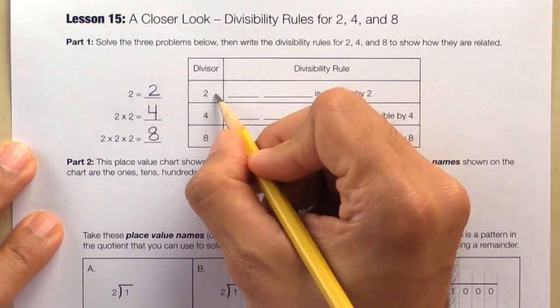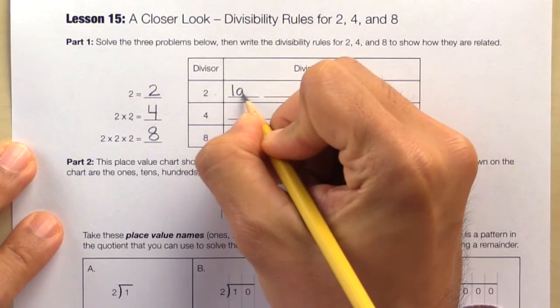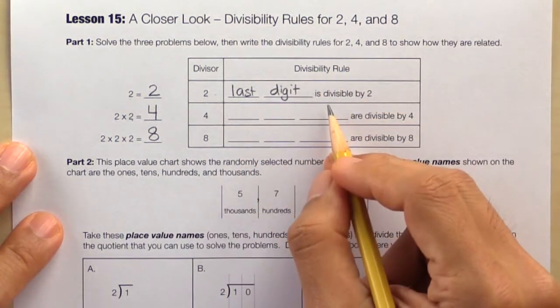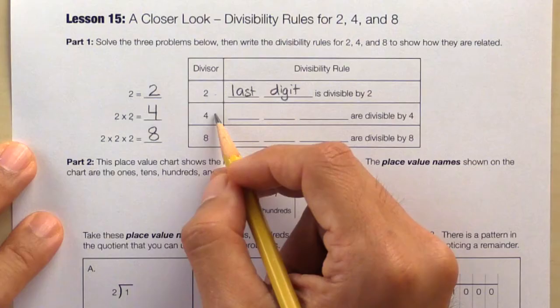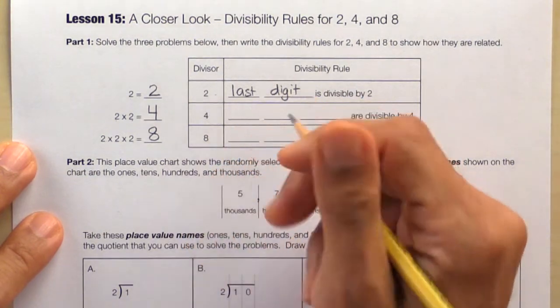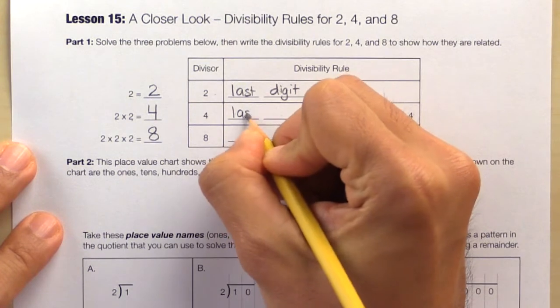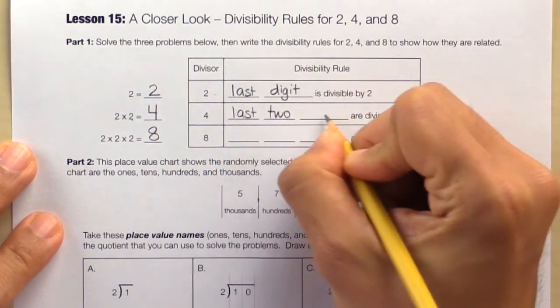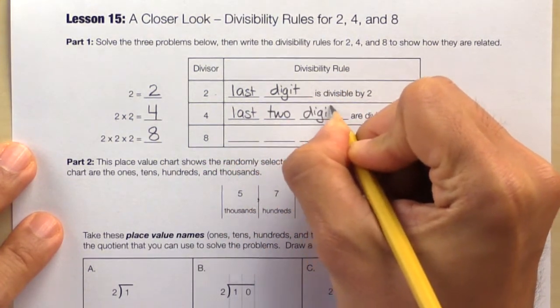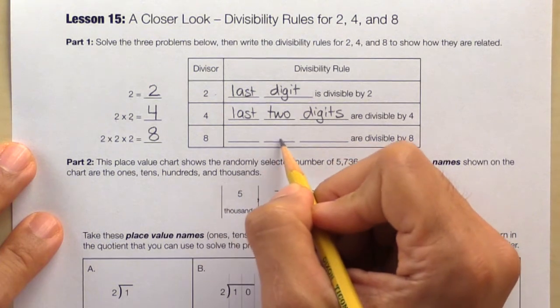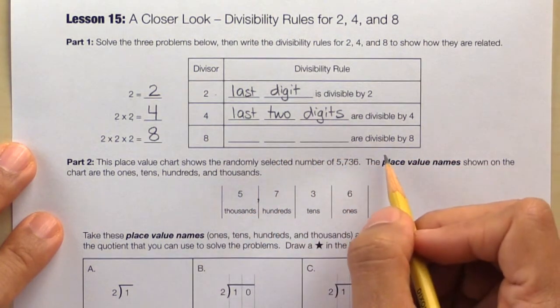Now let's write the divisibility rules. A number is divisible by 2 if the last digit is divisible by 2. Next one, a number is divisible by 4 if the last 2 digits are divisible by 4. Here's the last one. A number is divisible by 8 if the last 3 digits are divisible by 8.